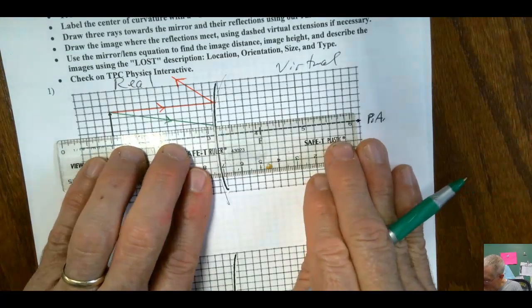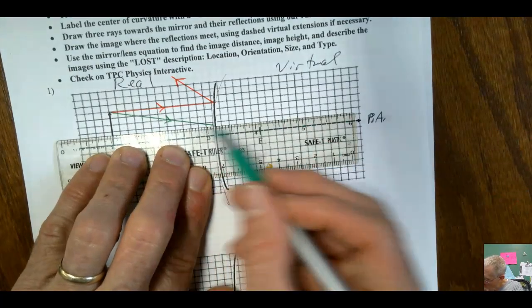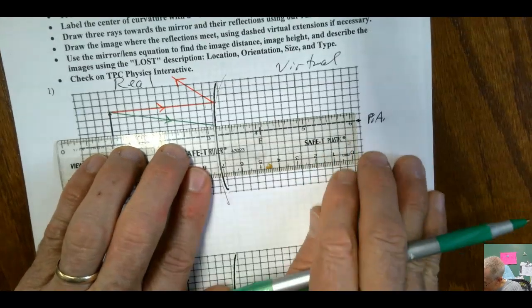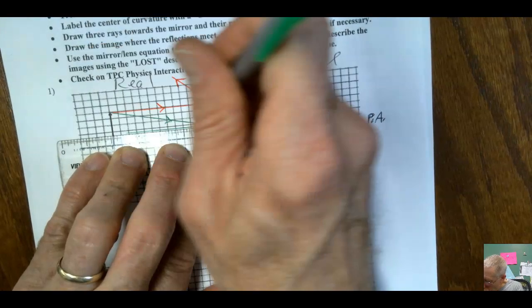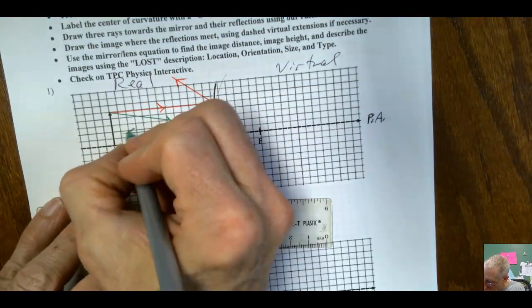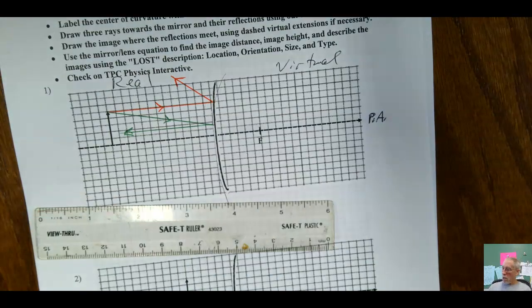Another good reason to use this clear ruler is you can make sure you're parallel to the principal axis. I'm a little bent here, so I'm going to do it like that. You don't have to be super precise, but it's kind of nice too. And then I'm going to skip the third one.